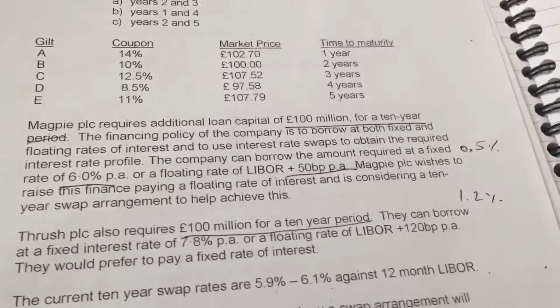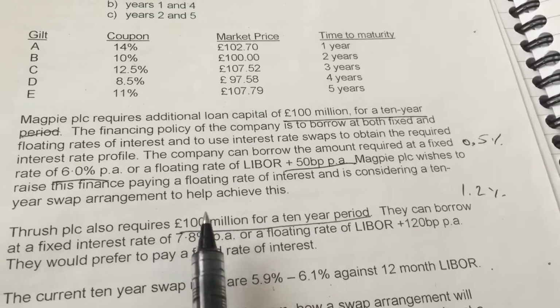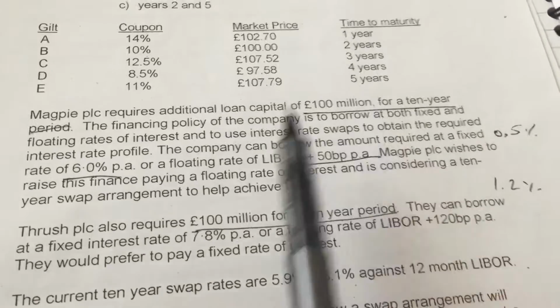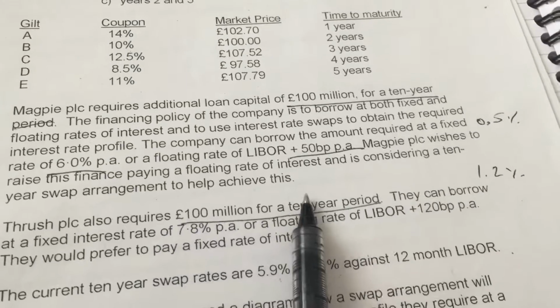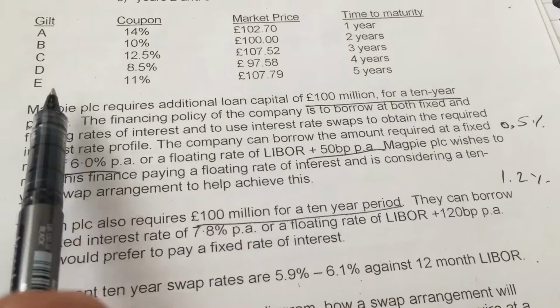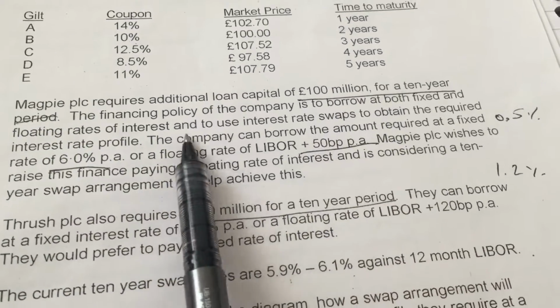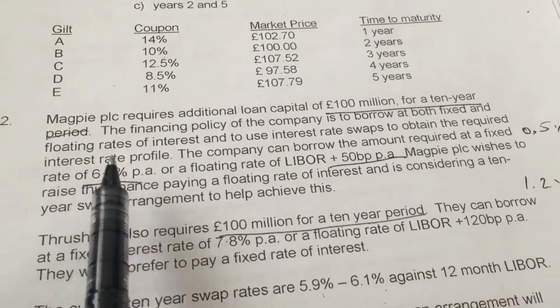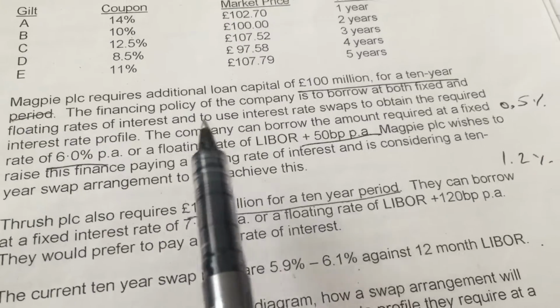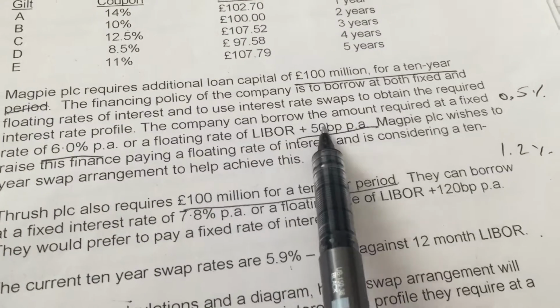They're similar because they both want to borrow 100 million for 10 years. Magpie wants to borrow 100 million for 10 years, and Thrush also requires 100 million for 10 years. Magpie can borrow at a fixed rate of 6%, or they could borrow at floating rates of LIBOR plus 50.